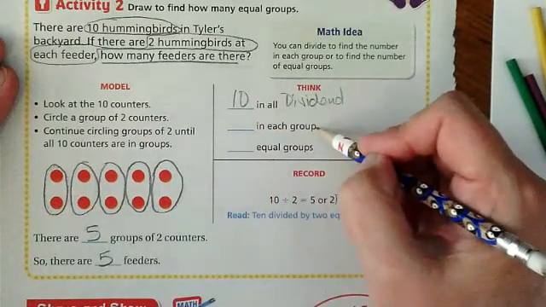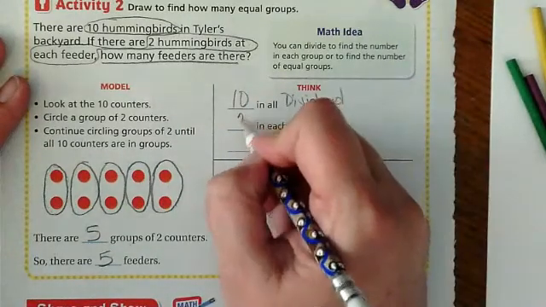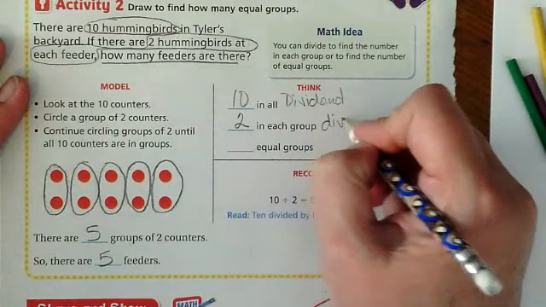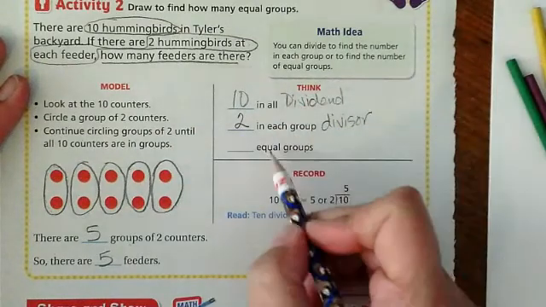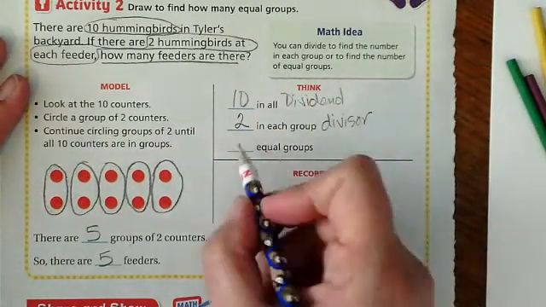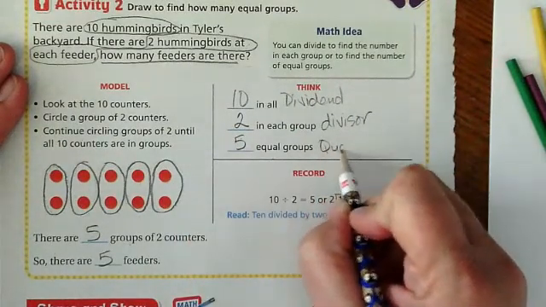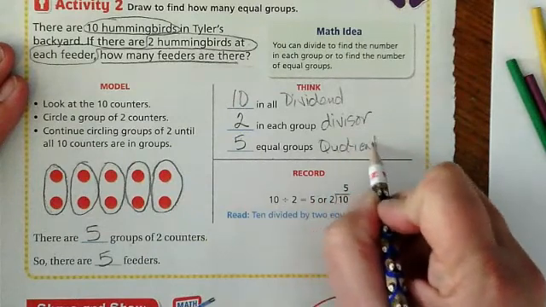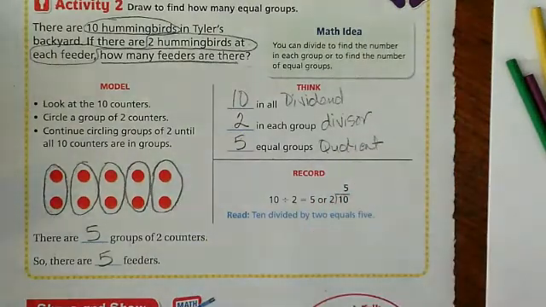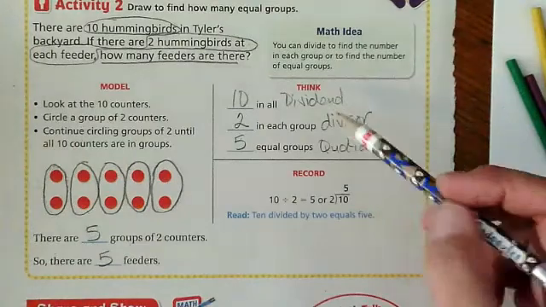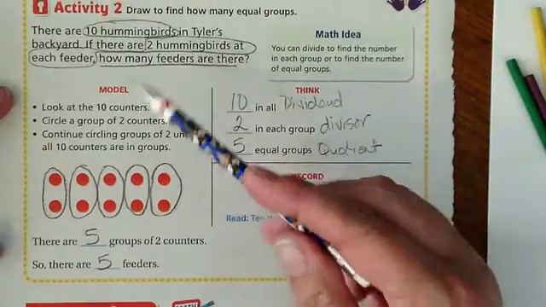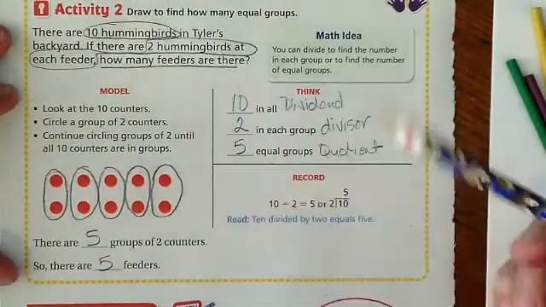How many are in each group? 2 in each group. This is my divisor. And how many equal groups do I have? 5. Oh, sorry, this is my quotient. I sure hope I spelled that right. This is my quotient. So I can use groups of 2 in 2 different ways.